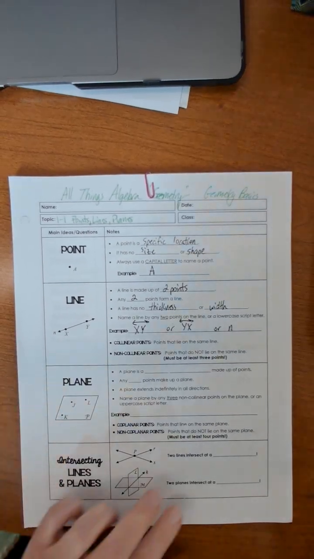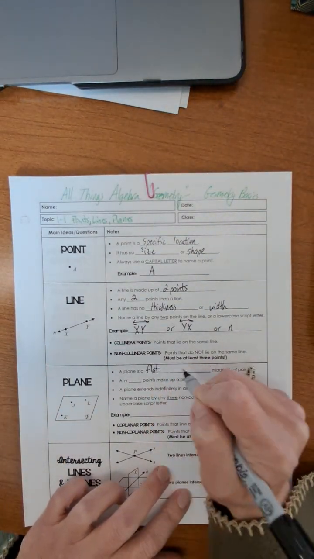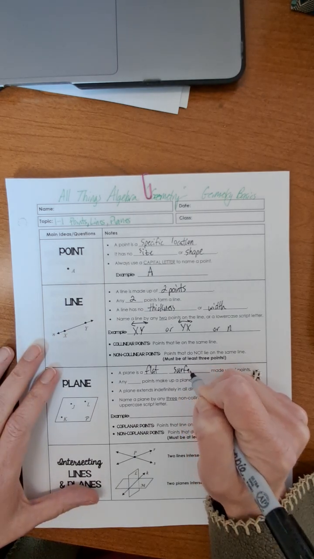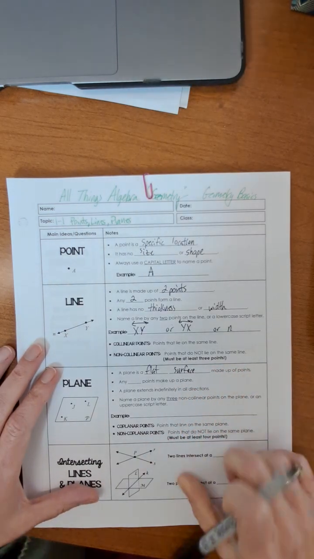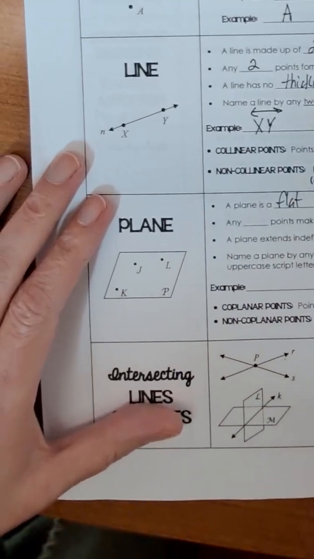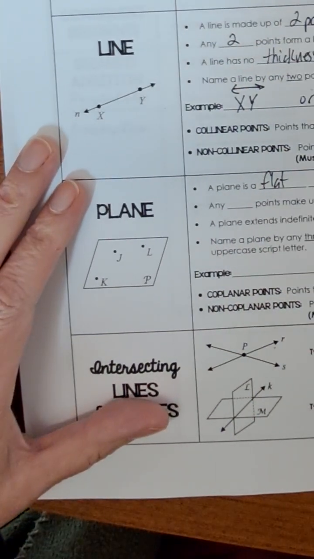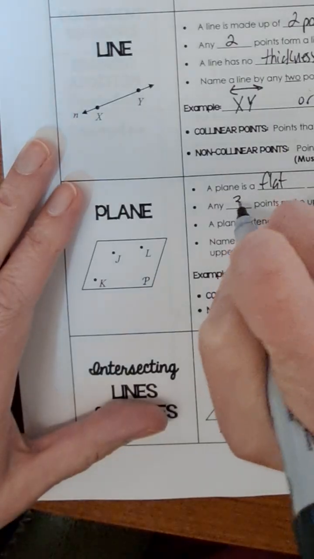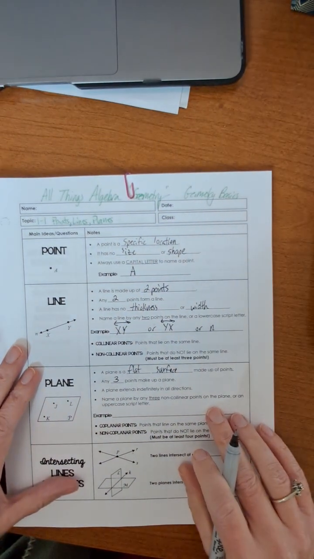A plane is a flat surface. It extends indefinitely in all directions. You need to know that. But that's the thing right there. And it is denoted by 3 points. Any 3.